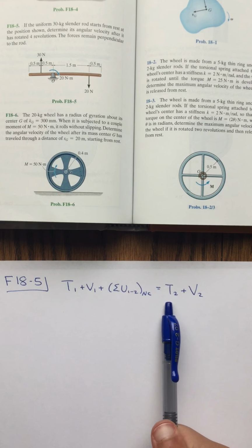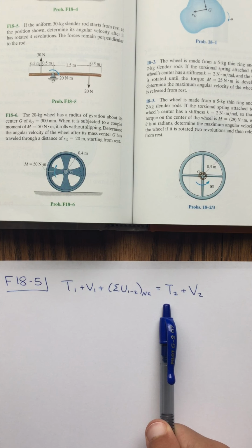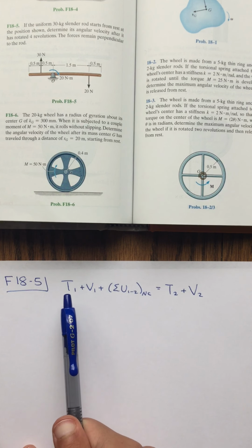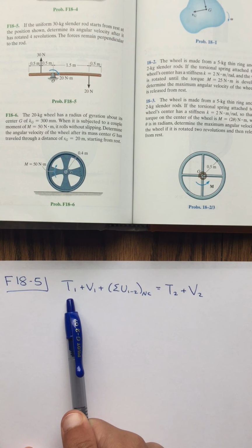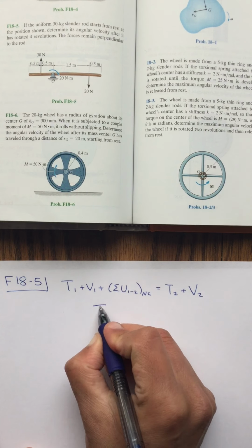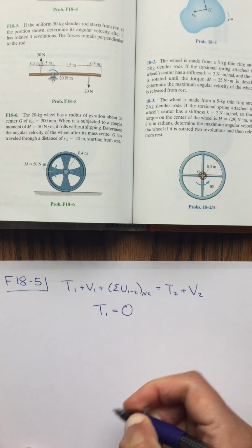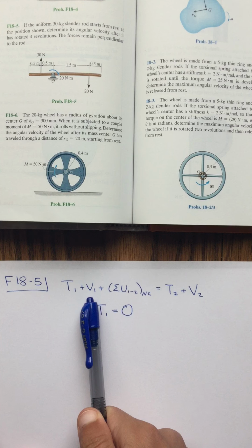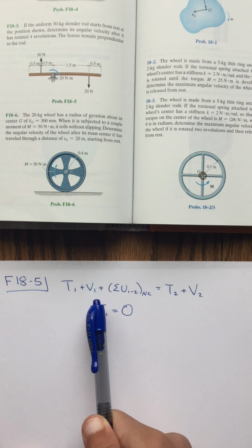So I have my work energy conservation law. This is equation 18.18. And I need to figure out what the initial kinetic energy is. Well, the rod is starting from rest, so T1 is equal to 0. And I need to figure out what the change in gravitational potential energy is.